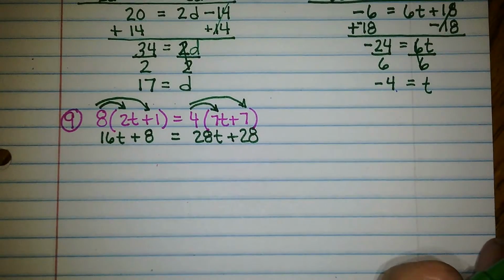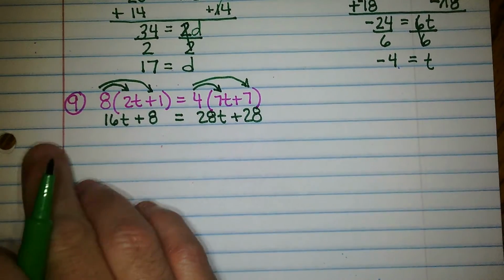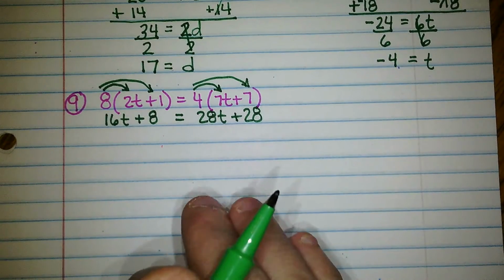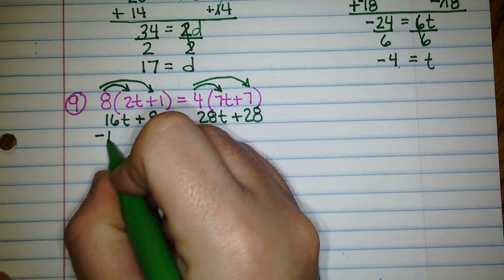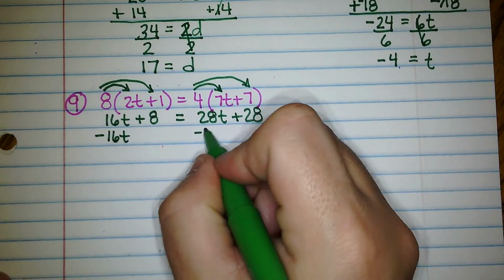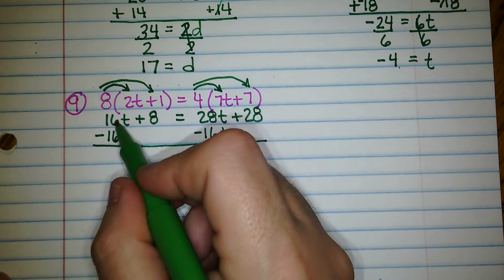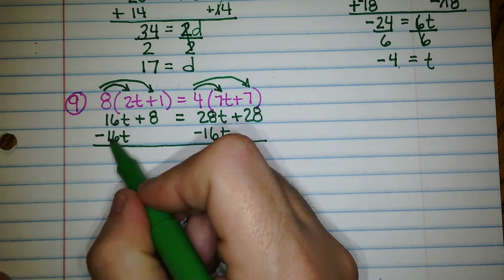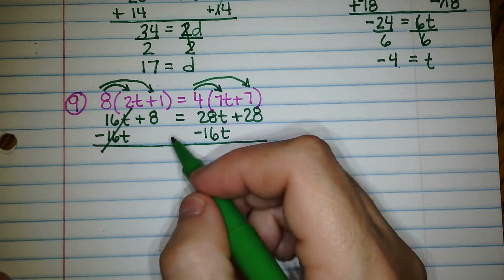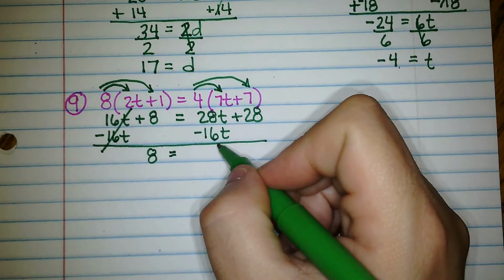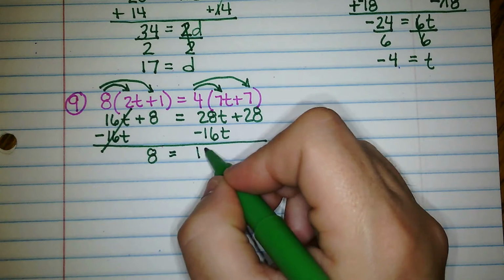Okay, remember that we are working on moving all the variables to one end of the equals and moving the constants to the other side. So I'm going to subtract 16t from both sides. To move it across the equal sign, you got to do the opposite operation. So there's a 16 that's positive, you're subtracting it, additive inverse becomes 0, and you're going to bring that 8 down. 28 minus 16 is 12t.